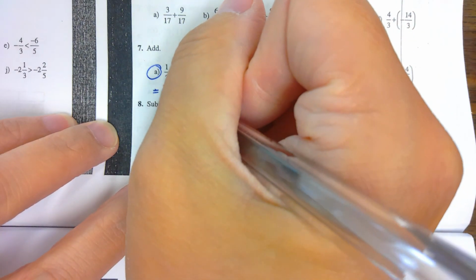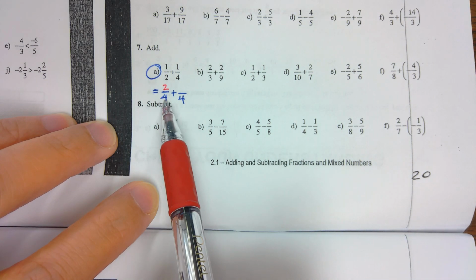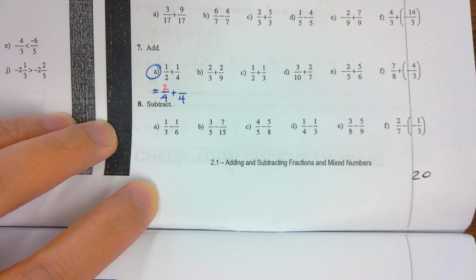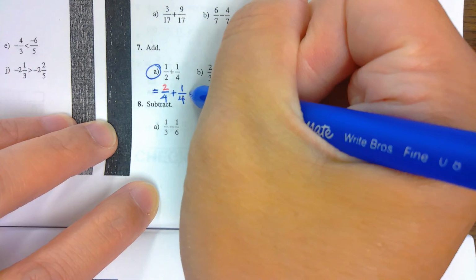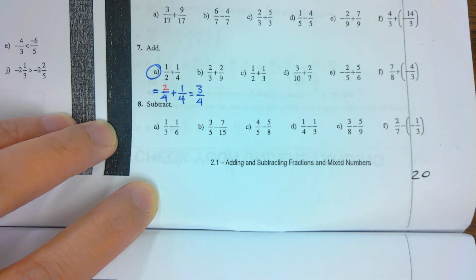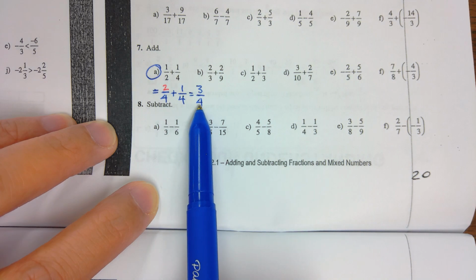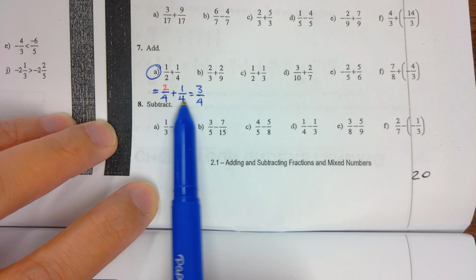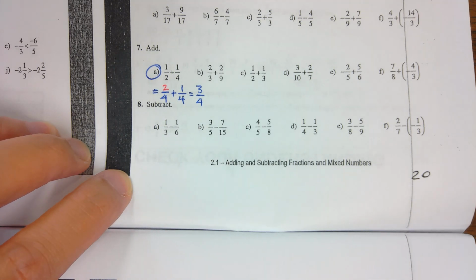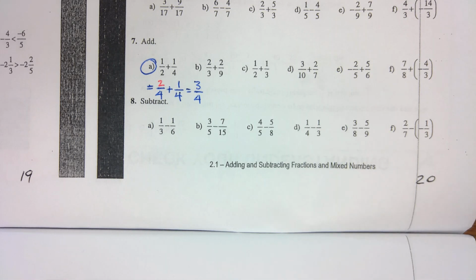Just like what Hana did right there with the over 15. It's the same idea. So 2 times 2 gives you the 4. So 1 times 2 gives you the 2. And so now we can add up the numerator, and you get 3 over 4. One common mistake that people make is they write 3 over 8. Do not add the denominators. Just like when we convert improper fractions and mixed numbers, remember, the denominator always stays the same. Your pizza is in 8 slices, so keep it 8 slices, or keep it 4 slices.